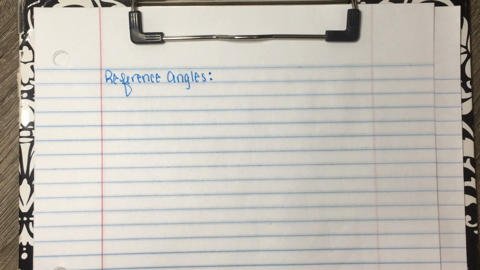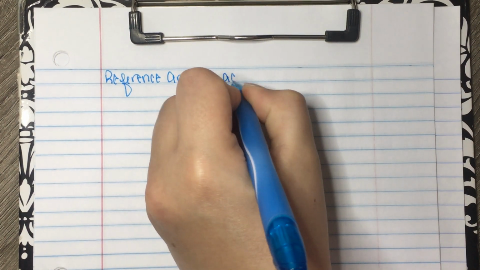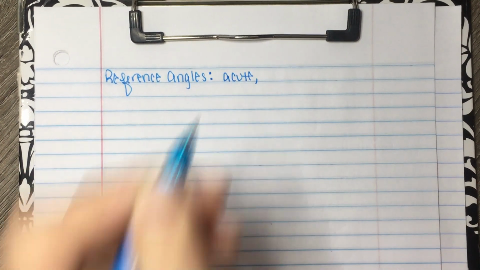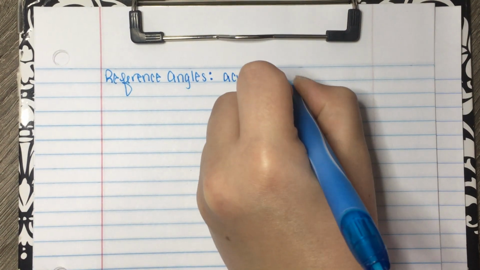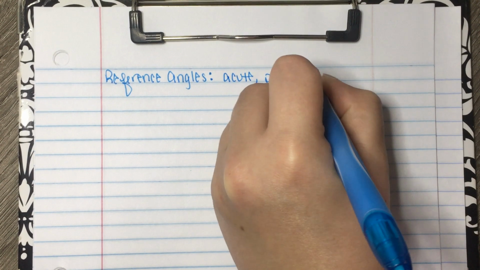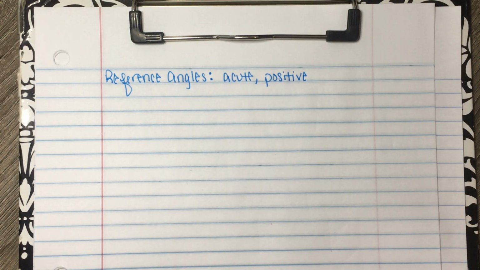Reference angles are really helpful in trigonometry, and by definition, they are acute angles, which means they're between 0 and 90 degrees. They're always positive. I could have a negative coterminal angle, or draw a negative angle in standard position, but I can't have a negative reference angle.